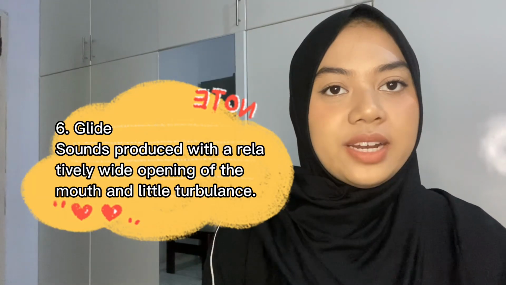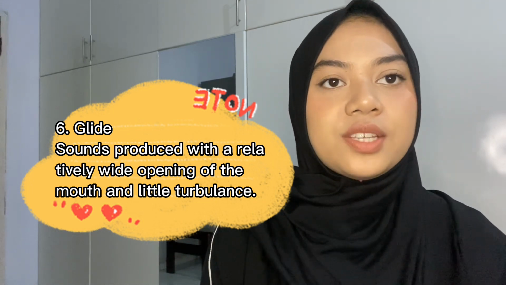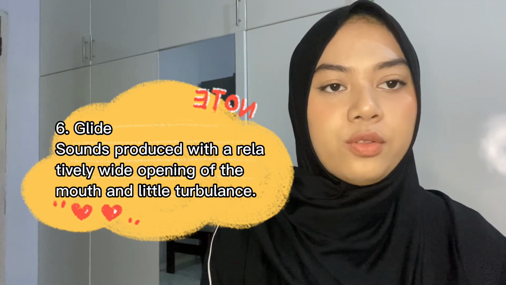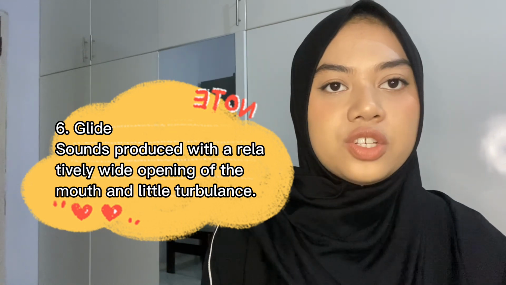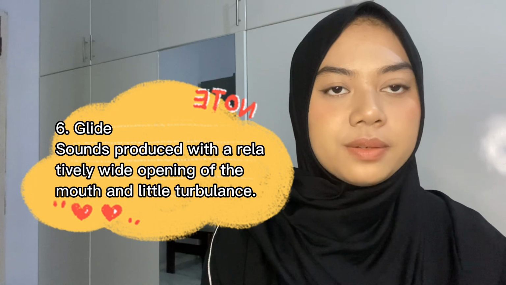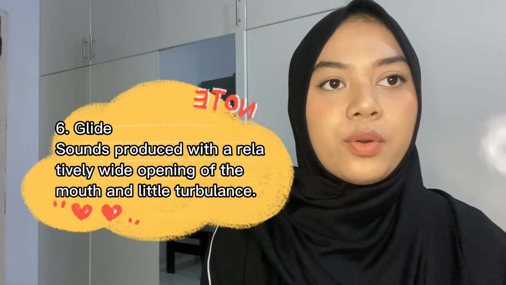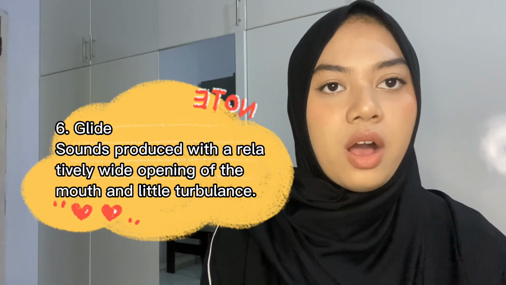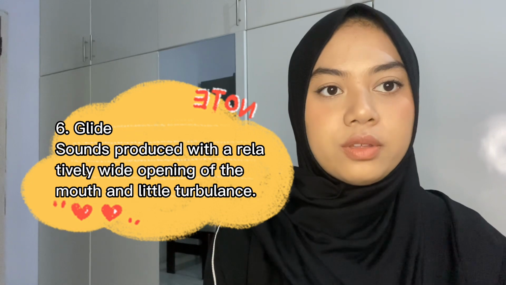And the last one is glide. Glides are sounds produced with a relatively wide opening of the mouth and little turbulence. The glides in English are w and y. And if you think about these two sounds, they're actually produced with a lot of air coming out of the mouth and just a freely wide opening of the mouth.